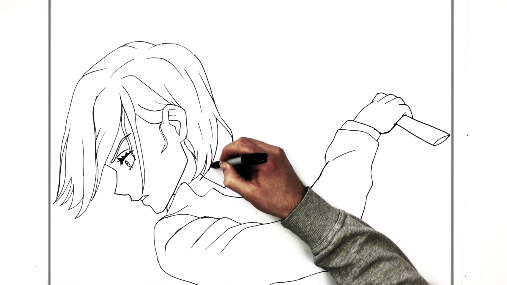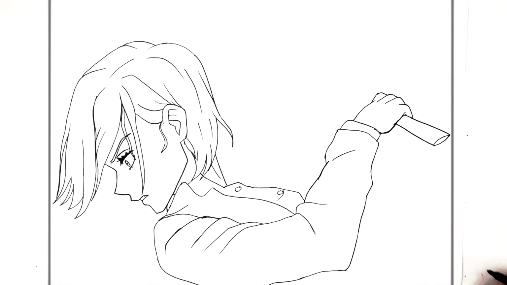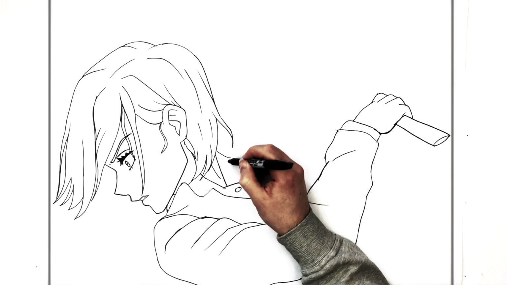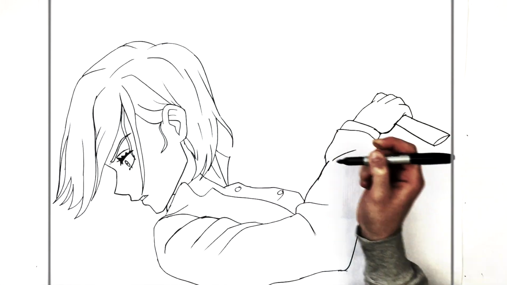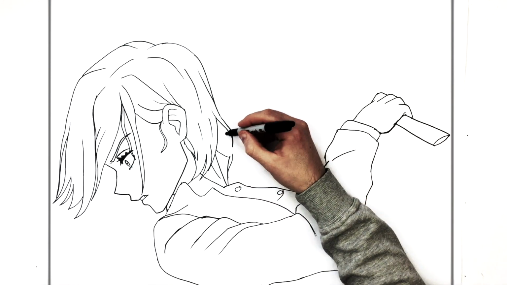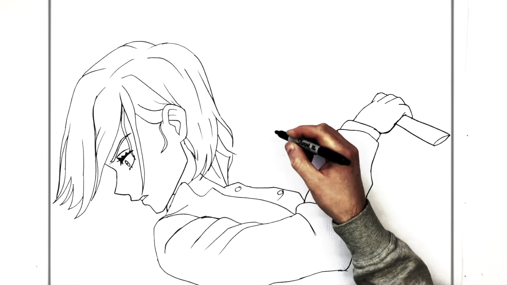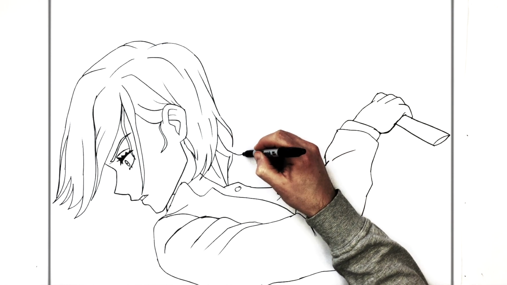So like we have a bit of a neckline, then a shirt line here. Collar sticks out here, goes back that way. Another sort of fold line there. And then this bumps up and around.